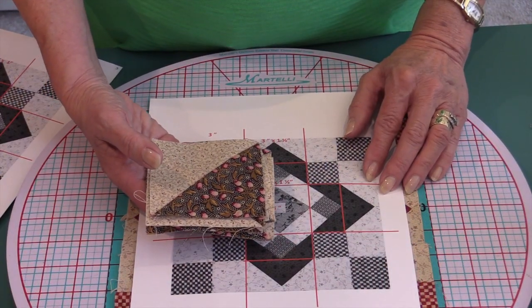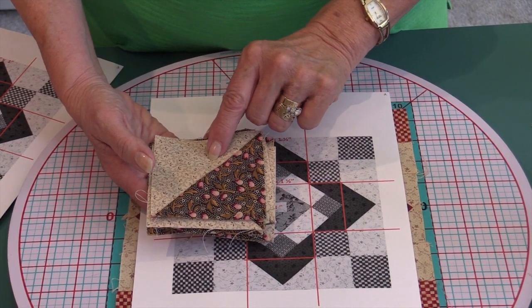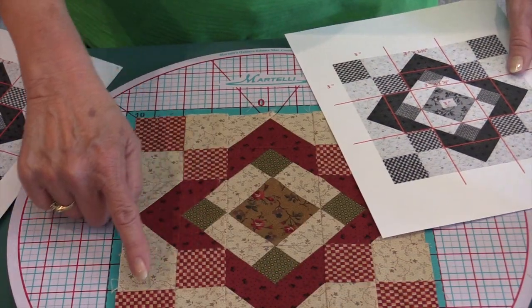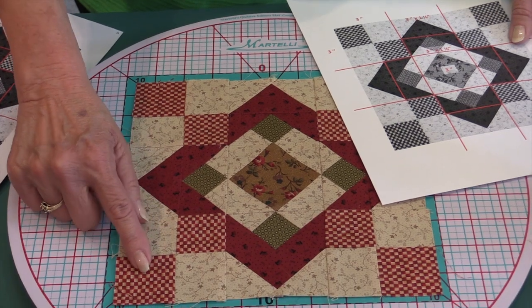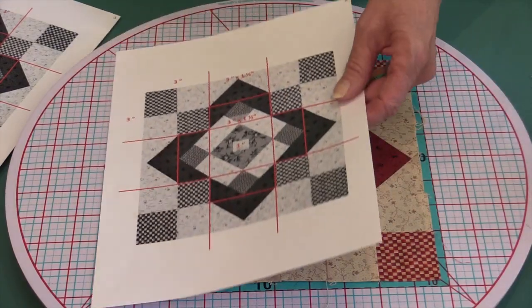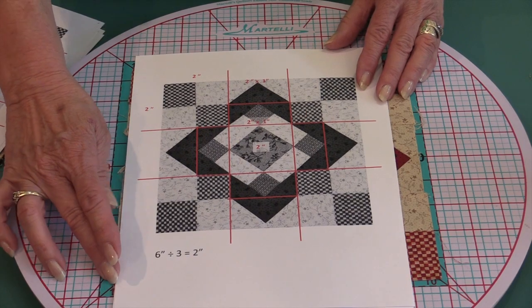What you need to remember when you are doing your calculations is that you always begin with the finished size. You don't have to worry about your seam allowance. That is already in the formulas in the book. What do I mean when I say finished? This is 3.5 inches. When it's sewn into a 9-inch block, it is going to be 3 inches. This is going to be 3 inches, but it's finished. Unfinished is 3.5 inches.